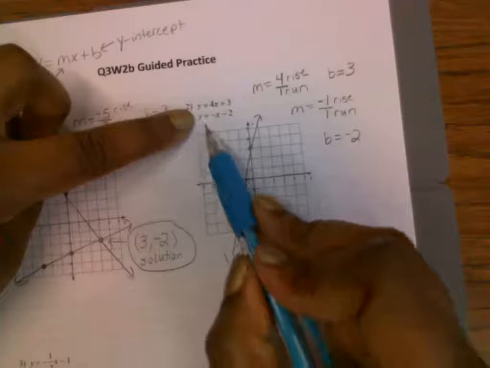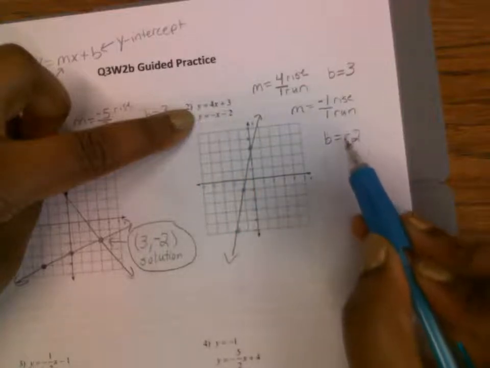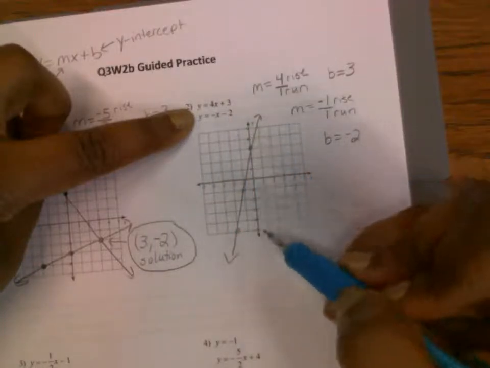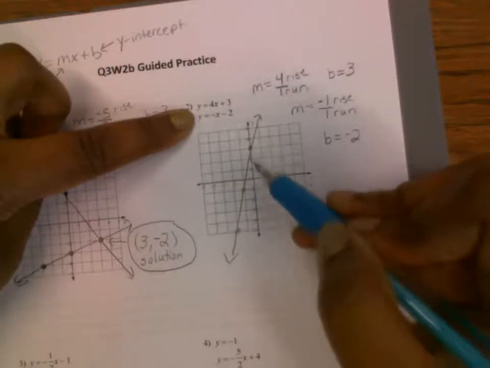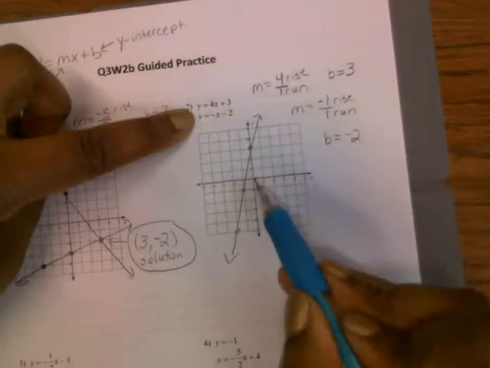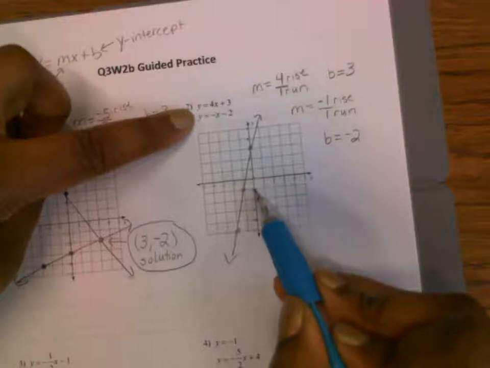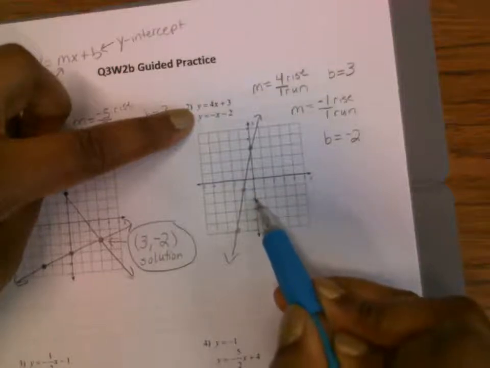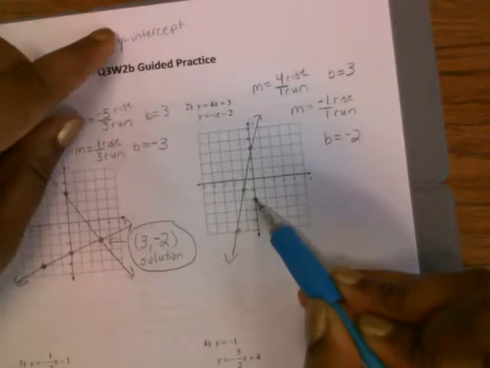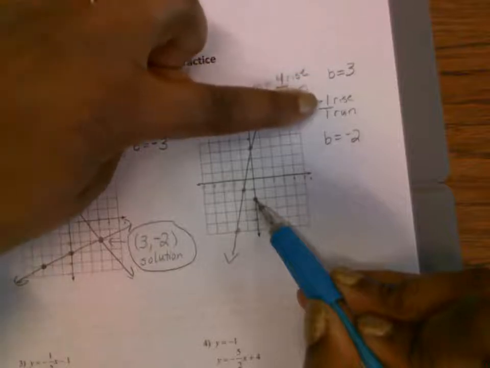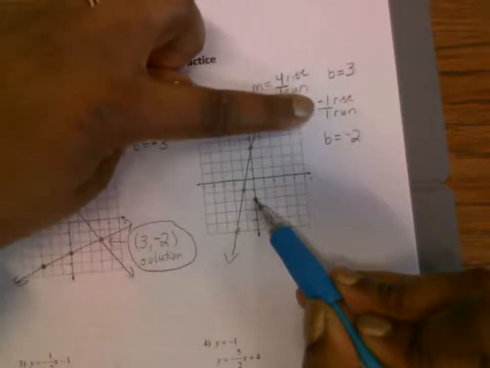So now to graph this line, we're going to find -2 on the y-axis. This is the y-axis, the up and down number line or vertical number line. So we go 2 from the origin, 1, 2. This is where we put our point. This is where we start. This is our y-intercept. And again, we use the slope to put other points on the line.